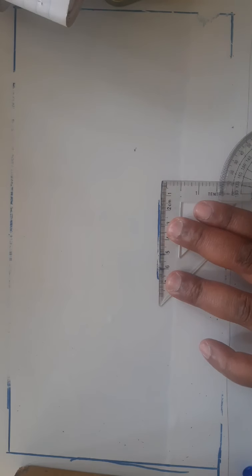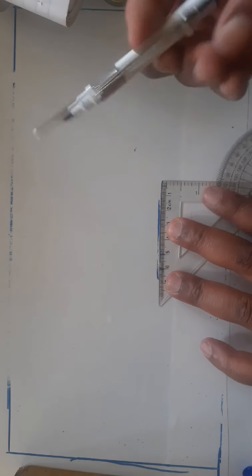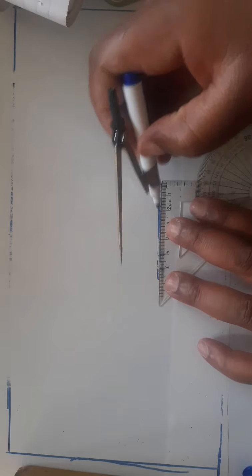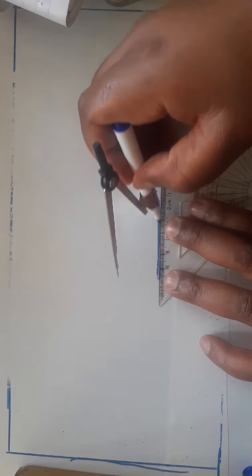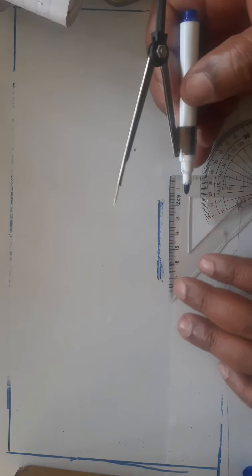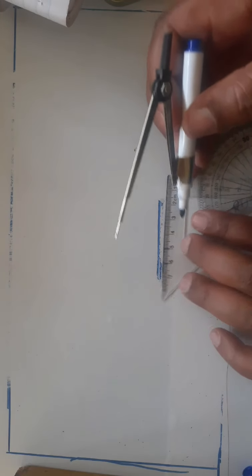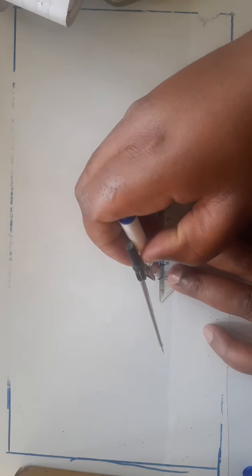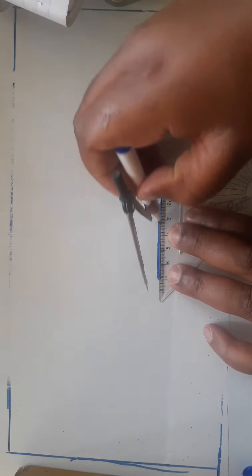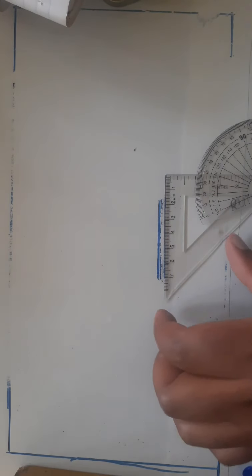I'll try to put some more ink. Okay, so that's the line that we are dealing with. So that is actually AB.